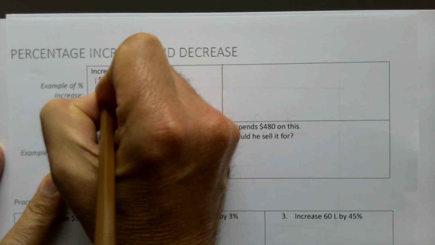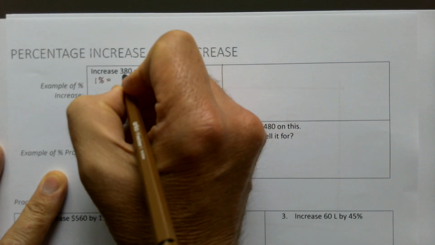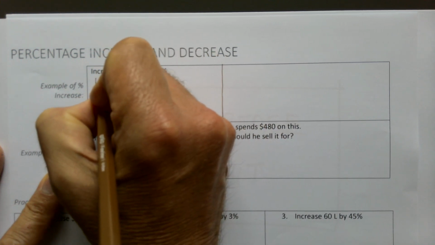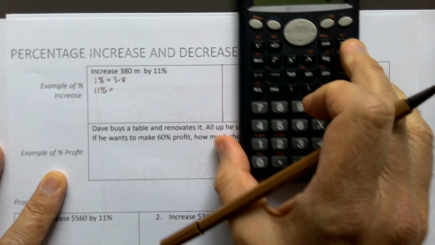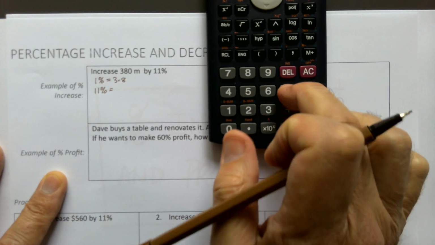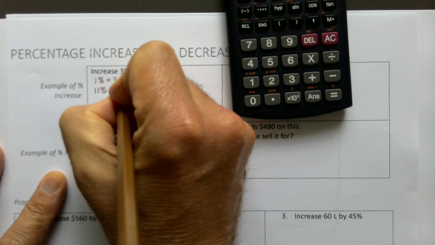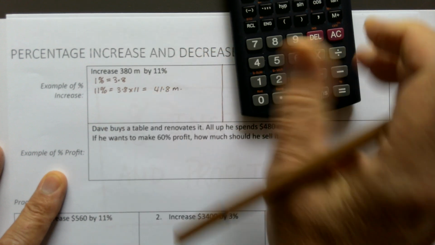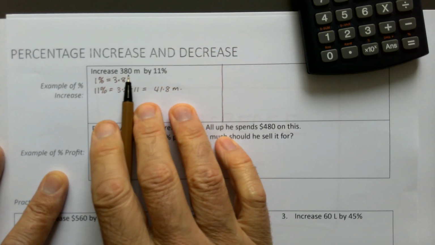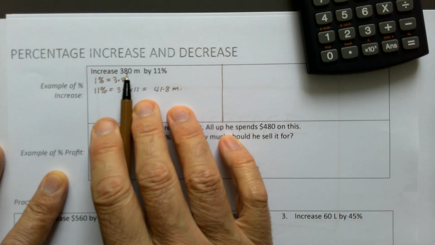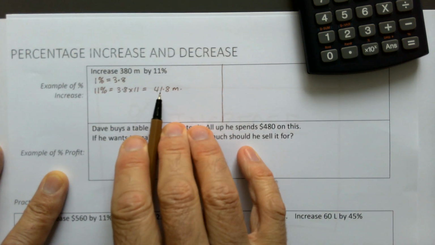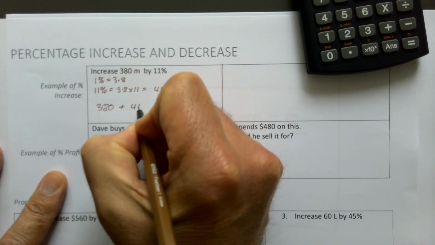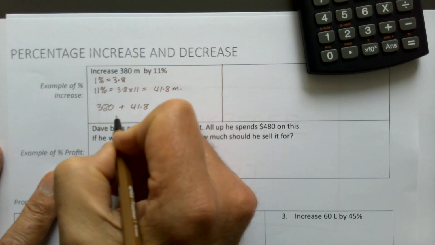So we talked earlier about the 1% method. So 1%, divide that by 100, that's 3.8. So then 11%, what do we got? 3.8 times 11, which is 41.8 metres. So if I'm going to increase it by 11%, then that 380 has to be cranked up by 41.8 metres. So I've got 380 plus 41.8, because I'm increasing it, it's got to end up bigger.